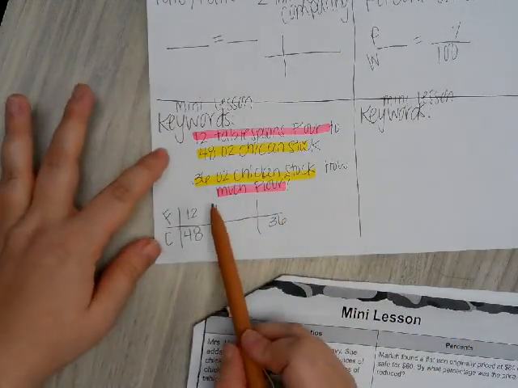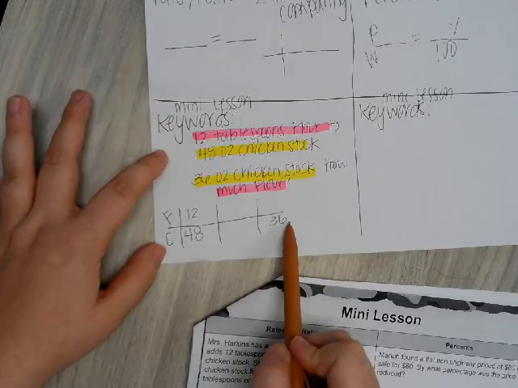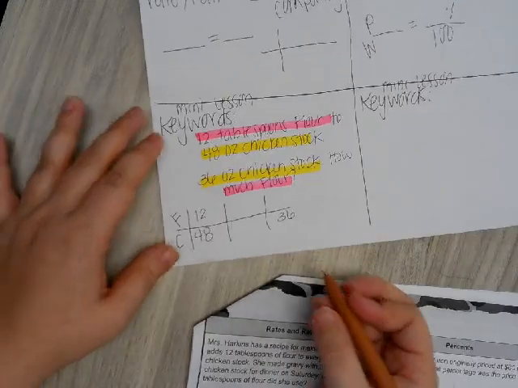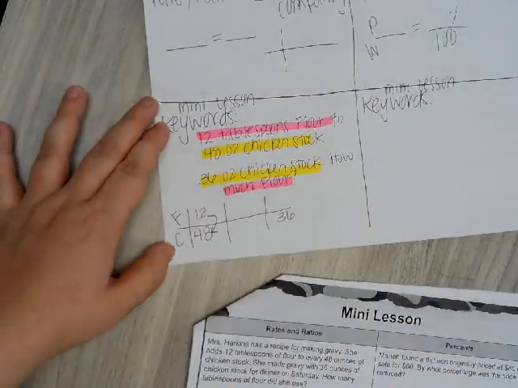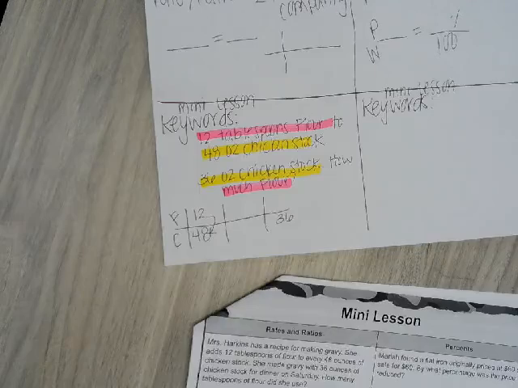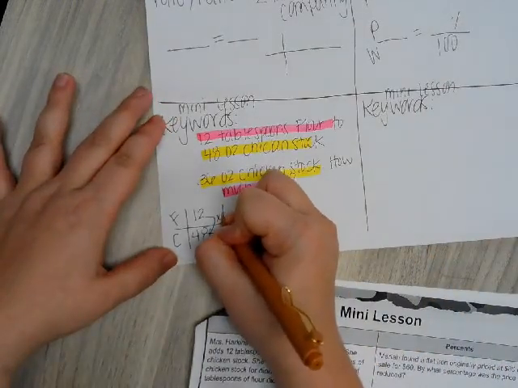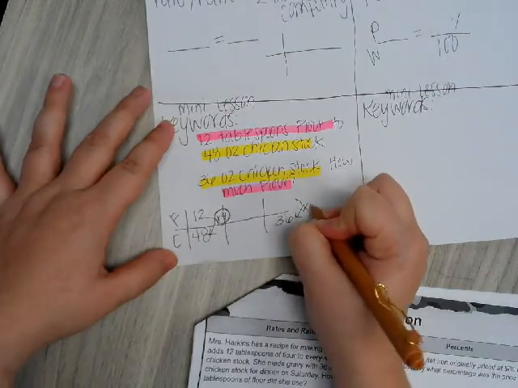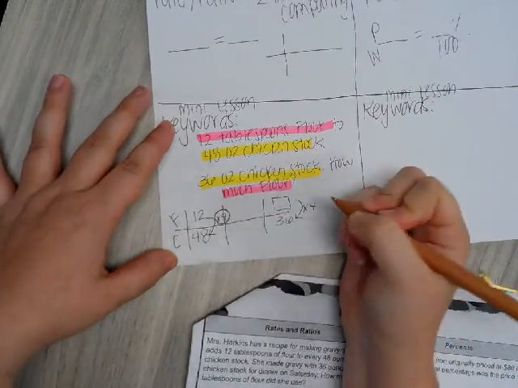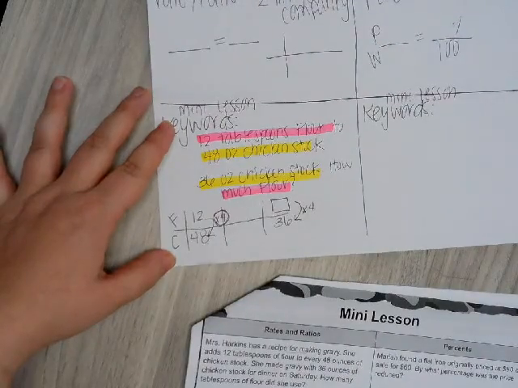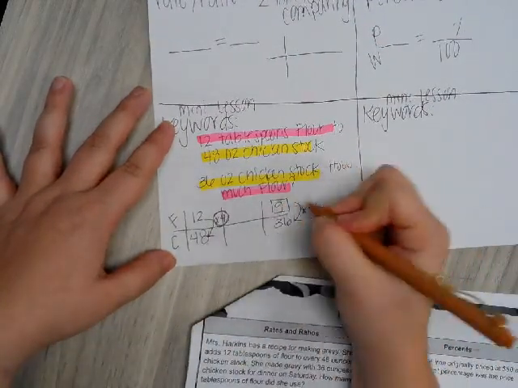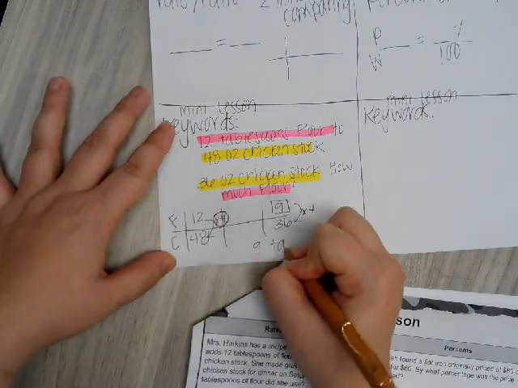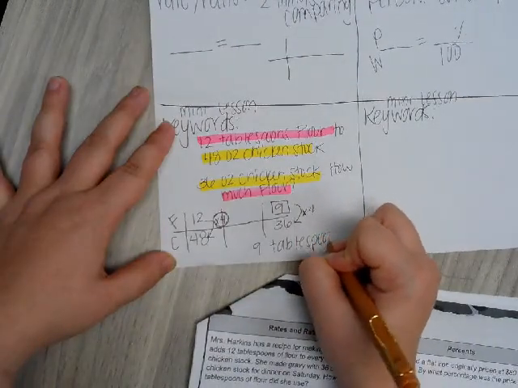Now, I can't get from 48 to 36. But what I could do is I do have a pattern here. I could get from 12 to 48. What can you multiply to 12 to get to 48? I can multiply it by 4, right? So what could you multiply by 4 to get to 36? I can multiply 9. So I need 9 tablespoons of flour.